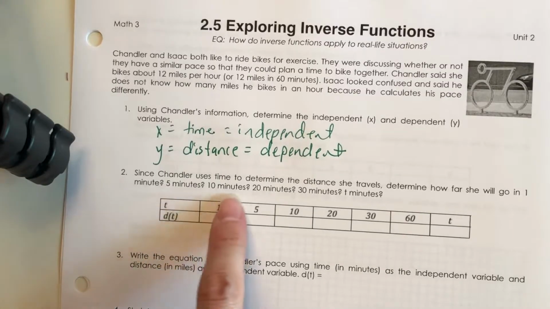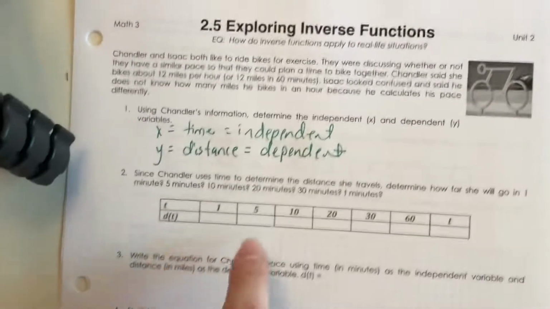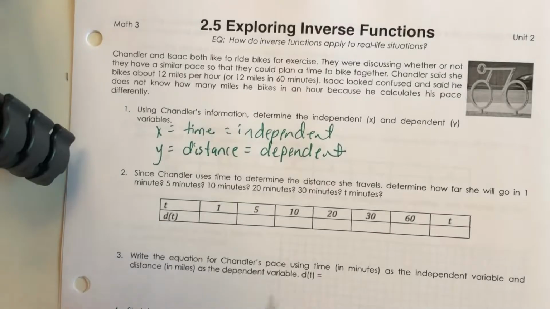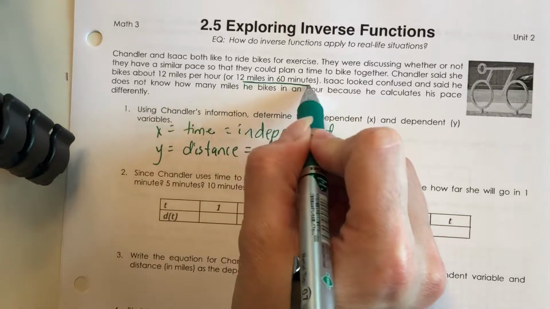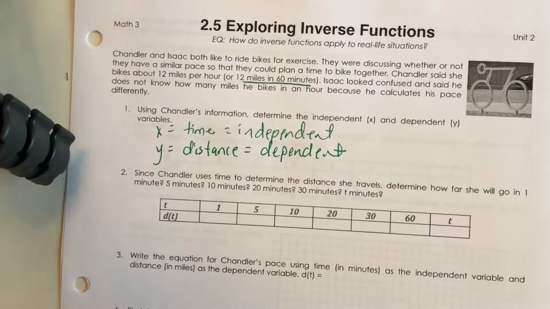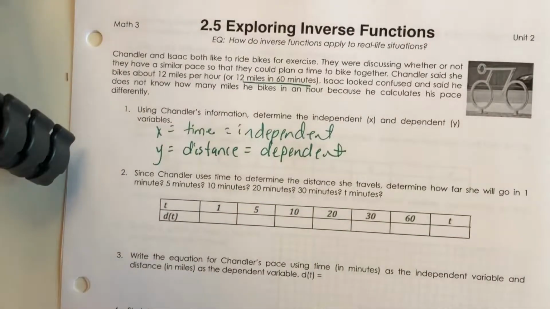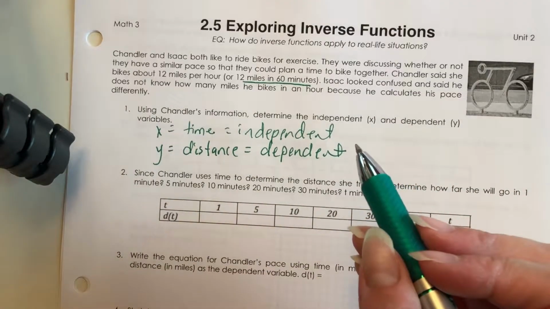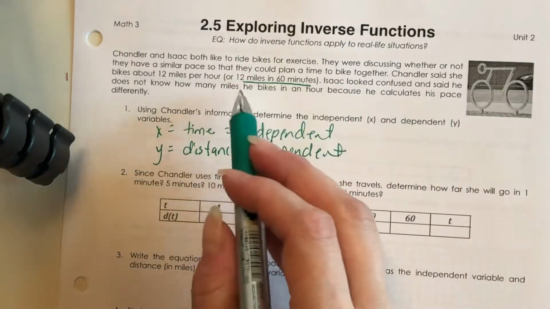So 2, since Chandler uses time to determine the distance she travels, determine how far she will go in 1 minute, 5 minutes, 10 minutes, etc. So I'm going to let you do this, but I'm just going to get you started with it. If she travels 12 miles in 60 minutes, then in 1 minute, you can calculate that if you divide 12 by 60.